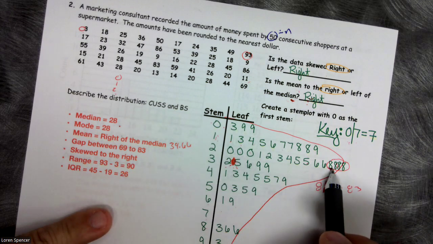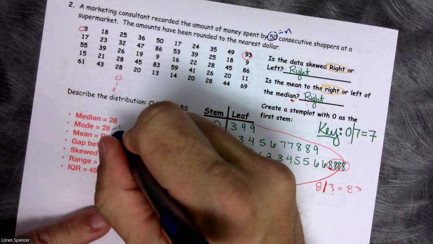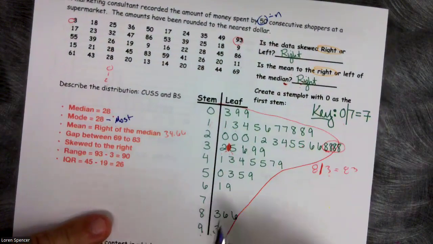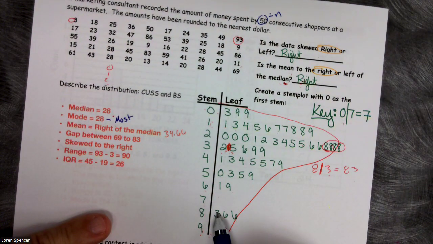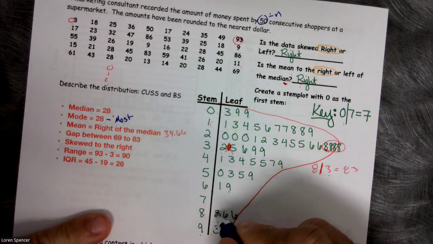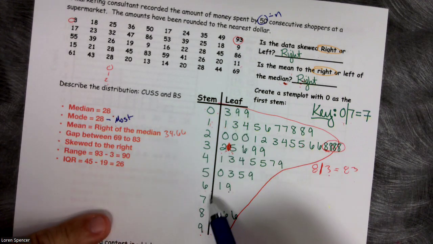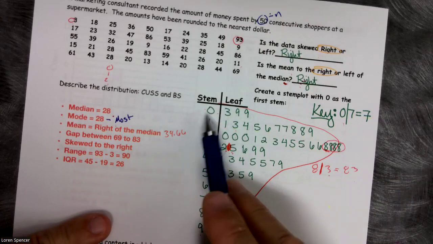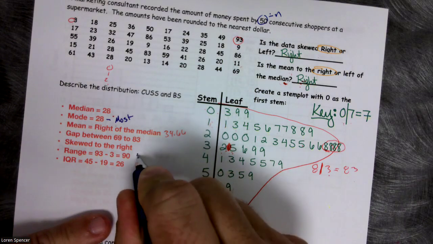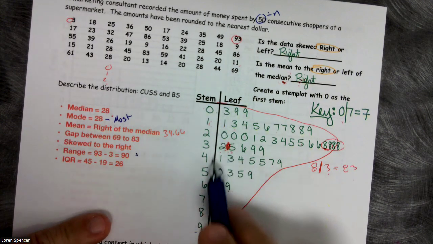My mode, the one that occurred the most, is 28 because mode is most. And the way to think of it is you got mo of it. So mo, the mode. We have a gap between 69 and 83 because there's no values. This is 69 and there's 83. So there are no values between 69 and 83. We're skewed to the right. We already said that. Our range is 93, our largest value, minus the smallest value. So 93 minus 3 is 90. So that gives me my range.